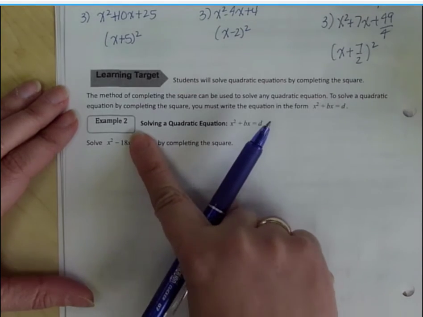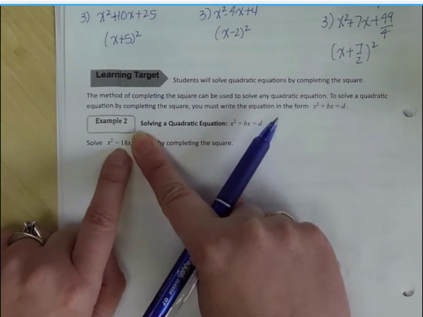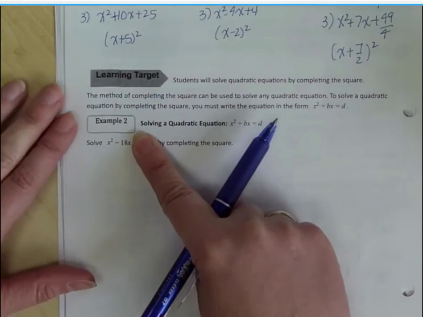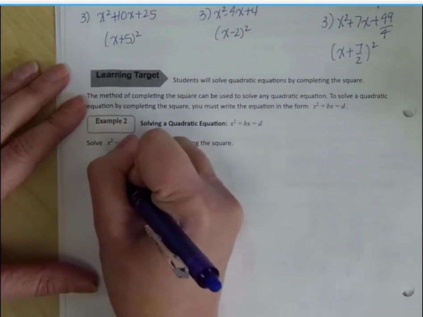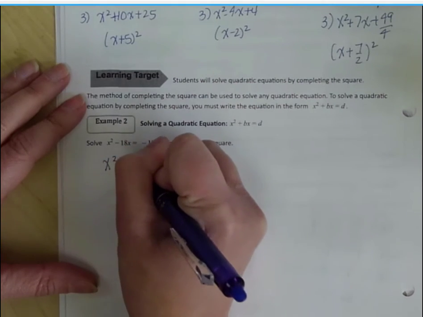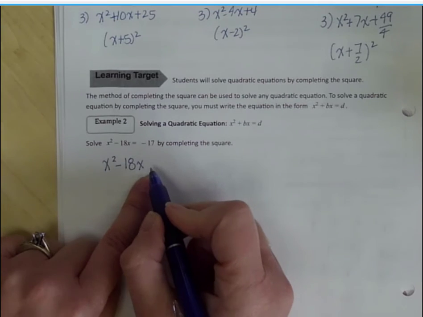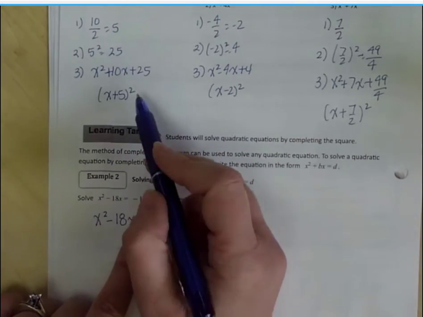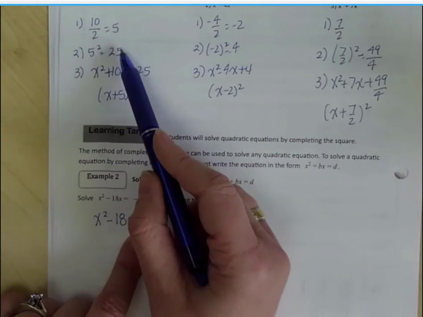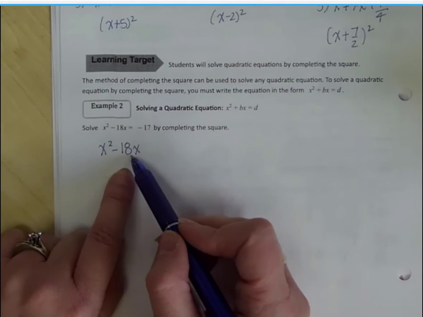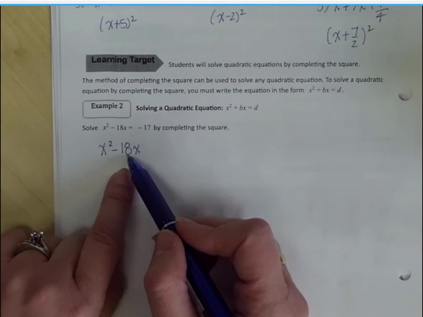So what I want to do is to complete the square here. Remember, we're going to find half of b and square it. So we have x squared minus 18x. Now, I want c. That's where we found half of b and squared it, and that gave us c. So half of b is negative 9.